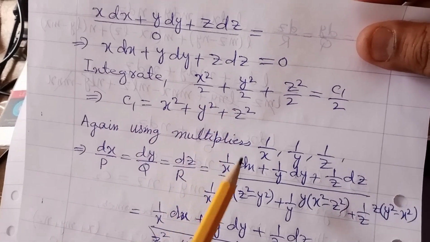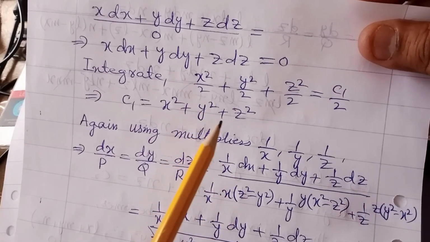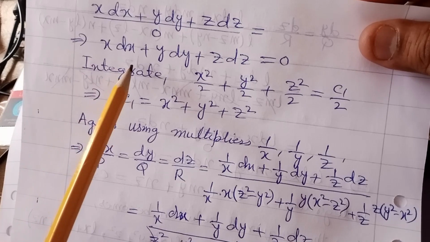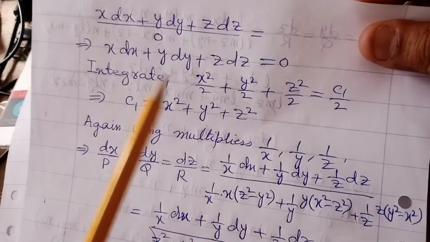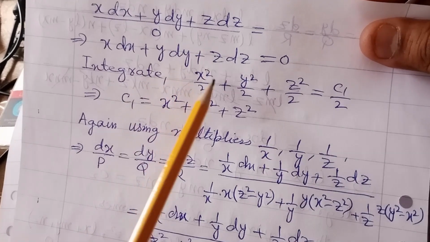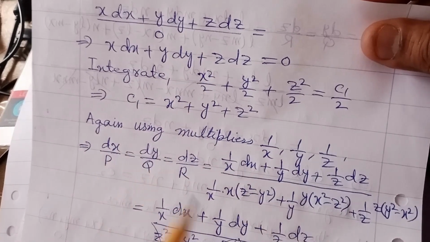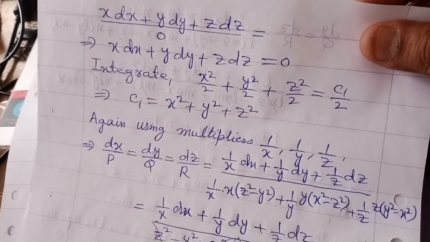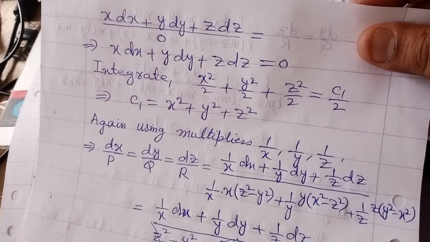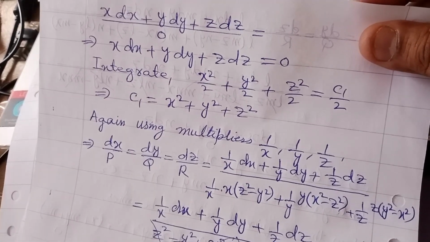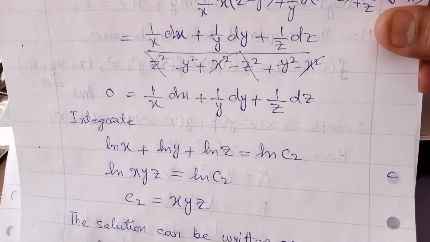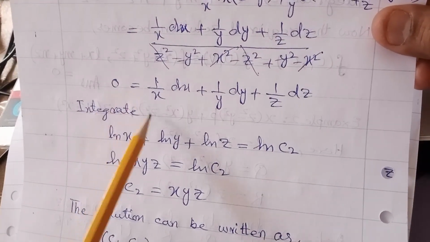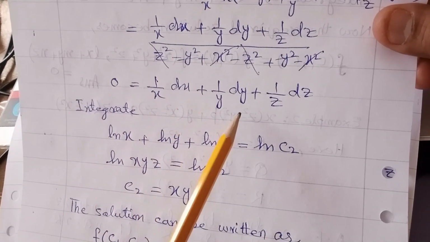So the integral of x dx, y dy, z dz: x square upon 2 from this, y square upon 2 from this, z square upon 2 from this, and taking 1/2 common from the entire term, so that we can write it as 1 upon 2 times (x dx, y dy, z dz). So look at this, 0 is equal to x dx plus y dy plus z dz.